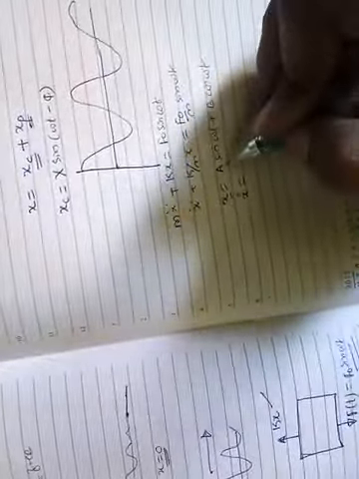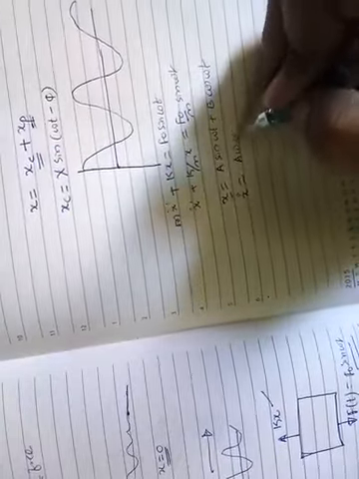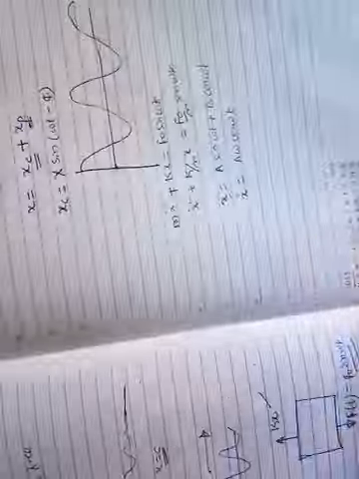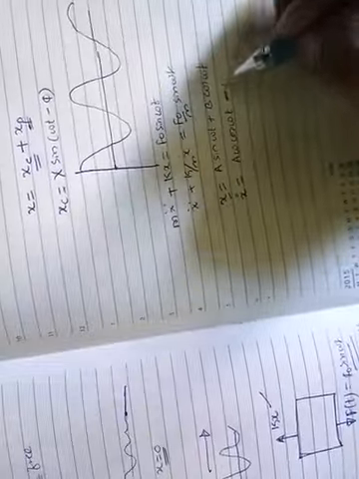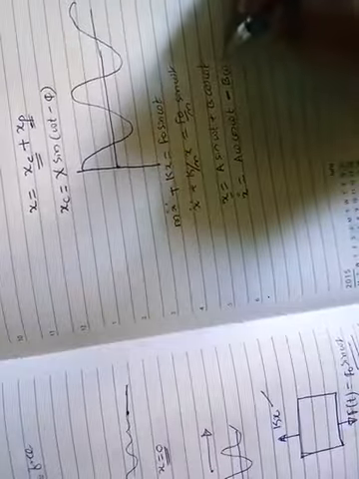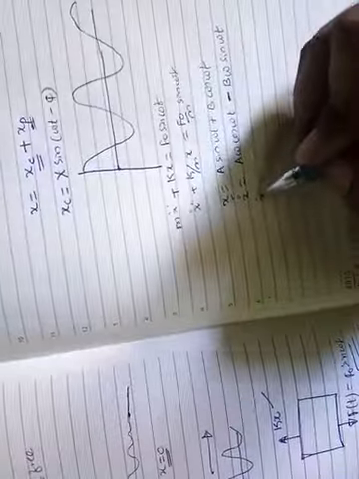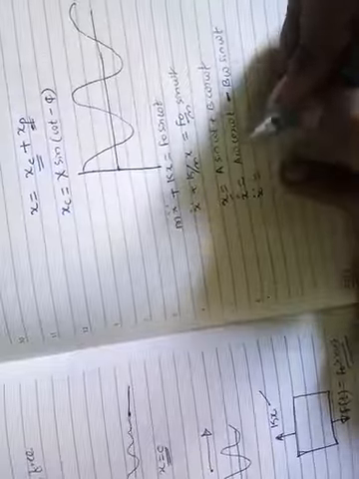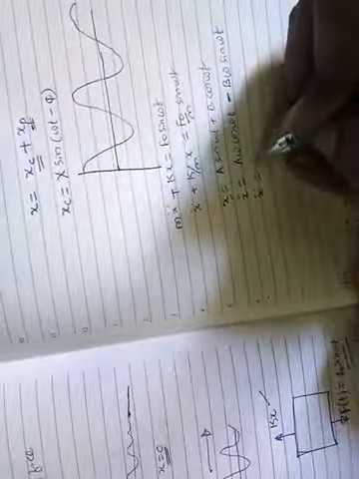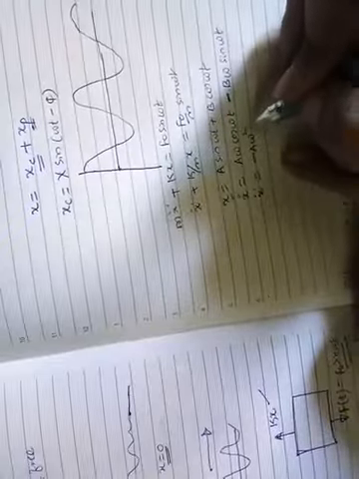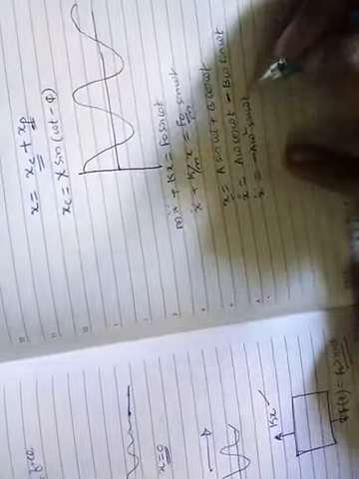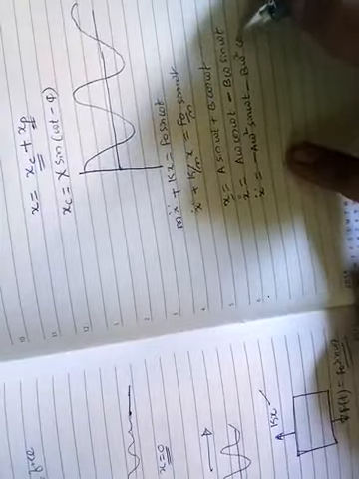Now let us assume the displacement is x equal to a sin omega t plus b cos omega t. What is the velocity term? The velocity term is the differentiation of the displacement component. Differentiation of a sin omega t is a omega cos omega t, and differentiation of b cos omega t is minus b omega sin omega t. Now again differentiating the velocity component gives the acceleration component: minus a omega square sin omega t minus b omega square cos omega t.